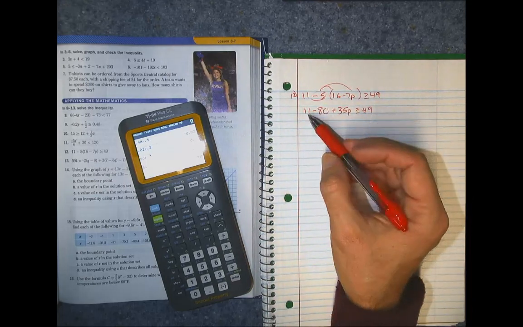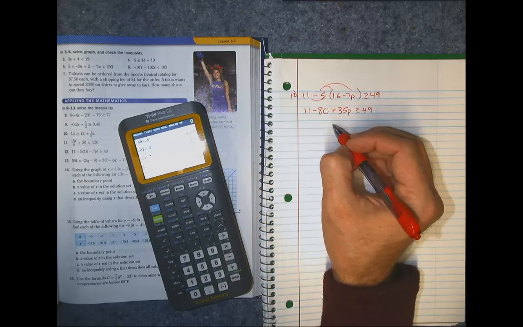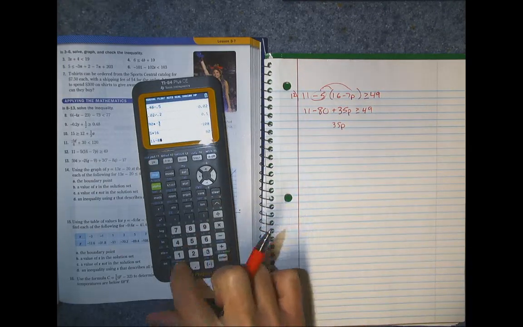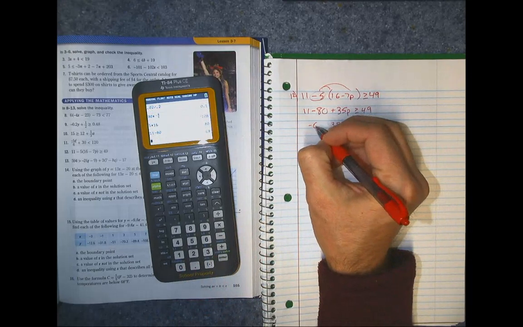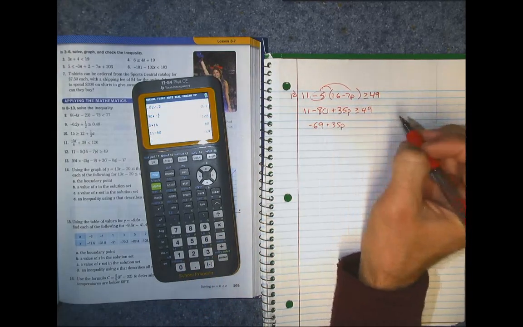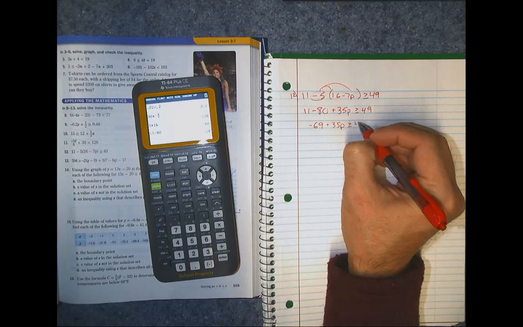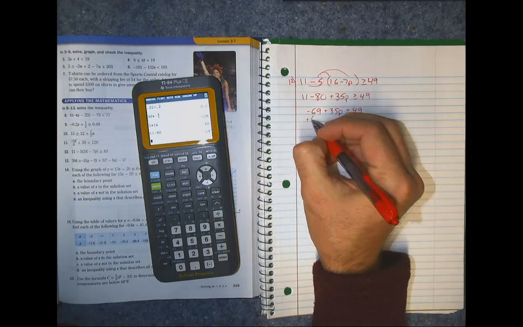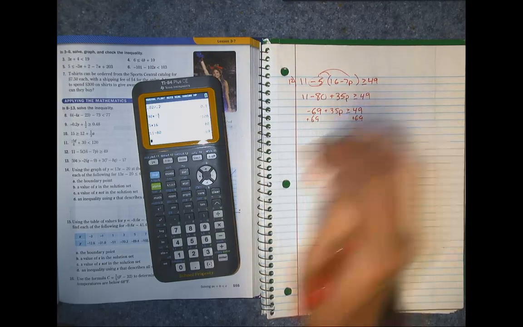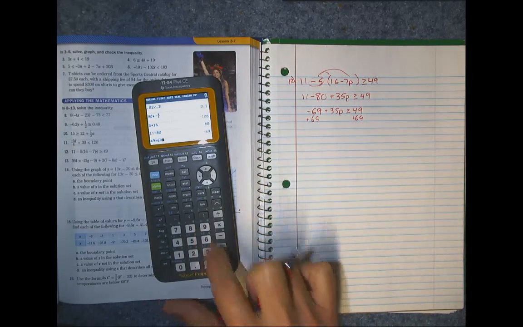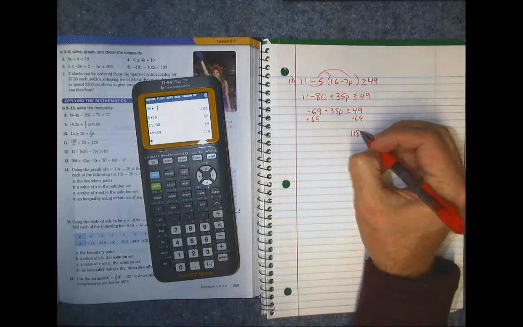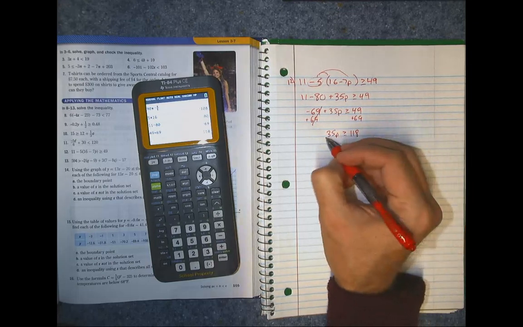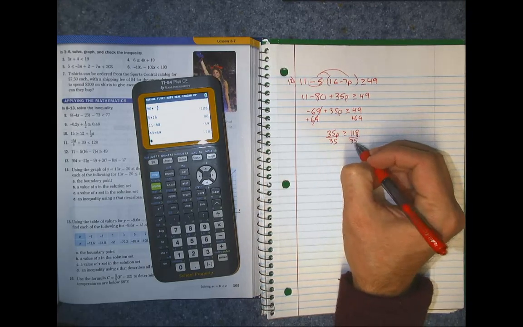Now, this side needs to be simplified even more. I have the 35p, but I need to put these together. 11 minus 80, negative 69. This was a positive 35, so plus. And now I'm in a nice standard form. So trying to isolate the variable, I'm going to start here. So I'm going to add 69 to both sides. I get 118 over here. This is gone. And everything's positive, so no flipping going on here.